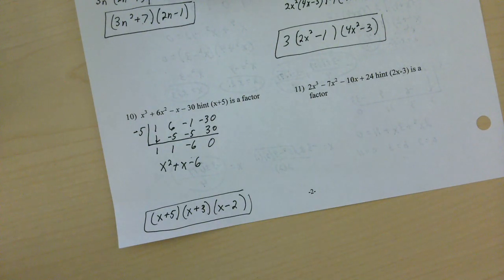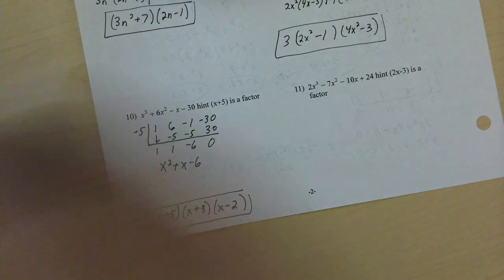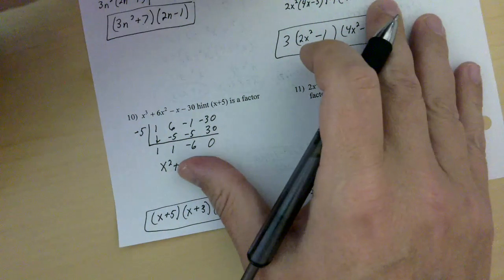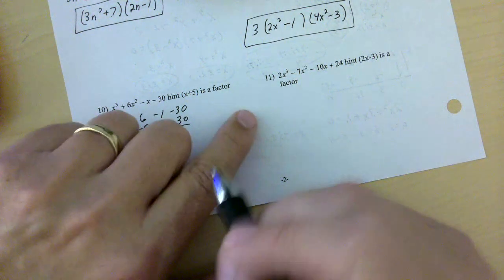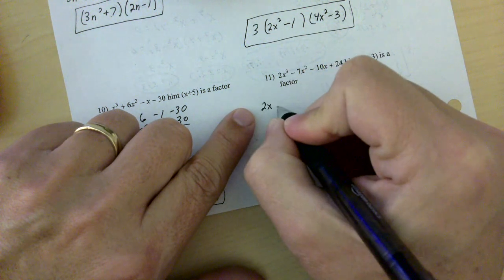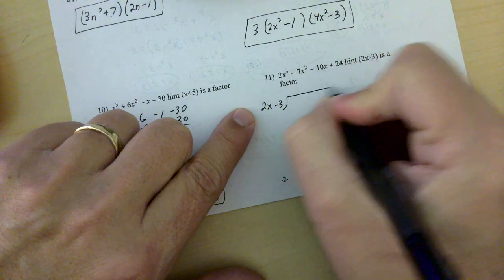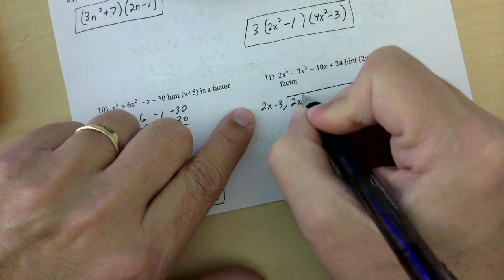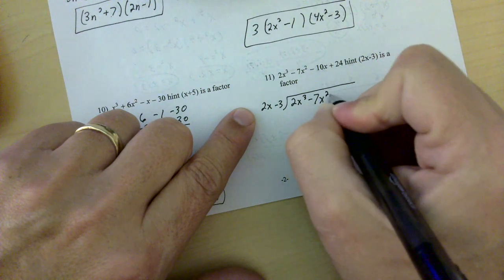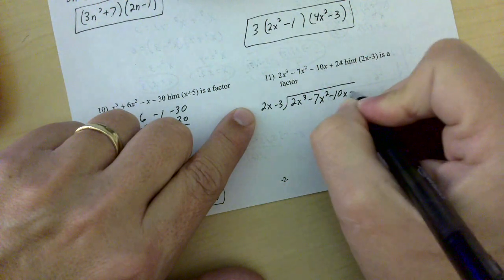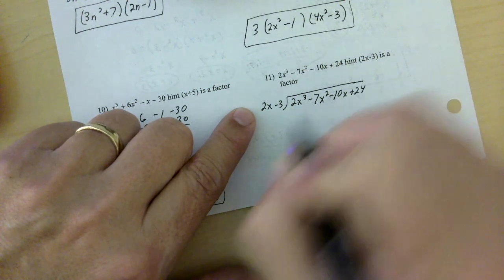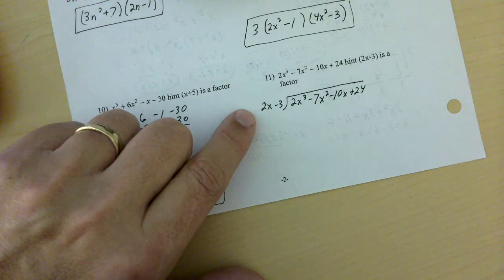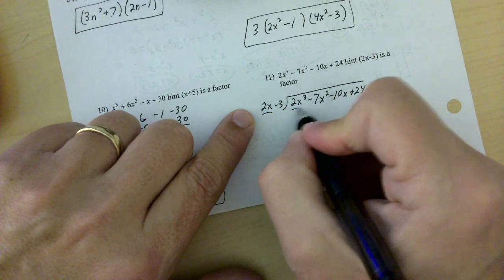Okay, now this last problem, you can't use synthetic division. So I'm making you review long division. So we can't forget how to do long division. So for the last problem, I'm going to use my factor, and I'm going to go through this process of long division. Okay, so if you forget this or you never mastered it from before, now's the time to force yourself to understand this process.